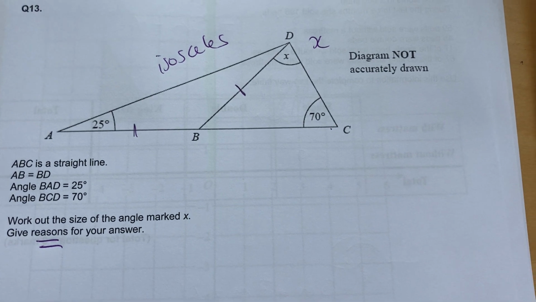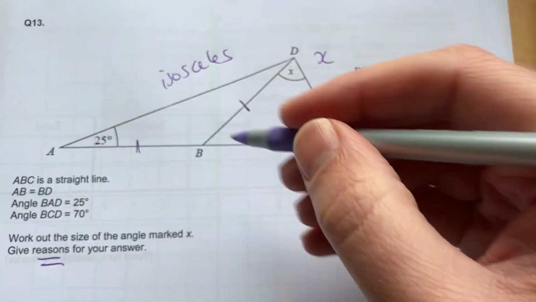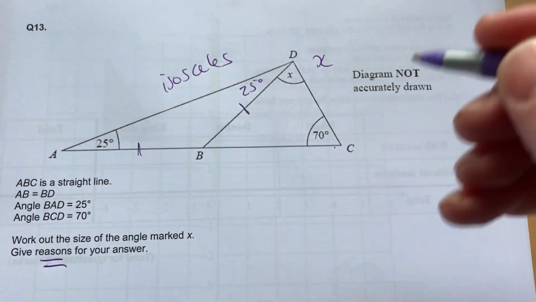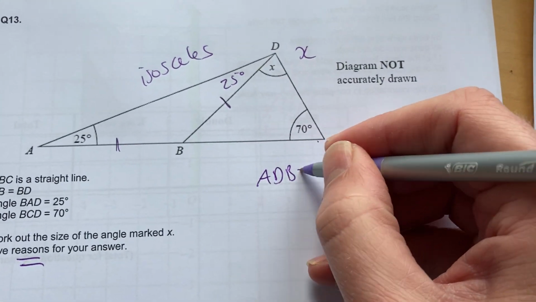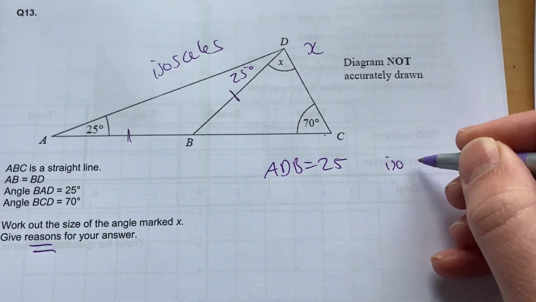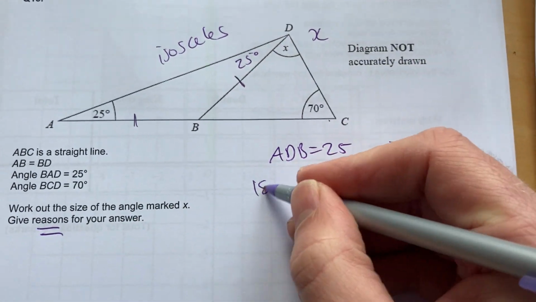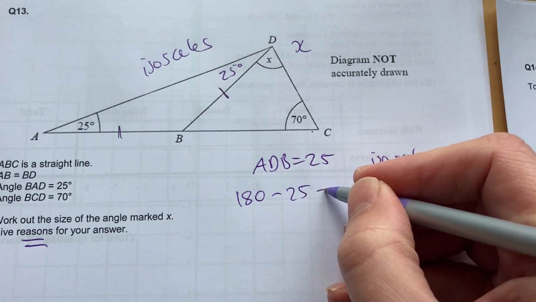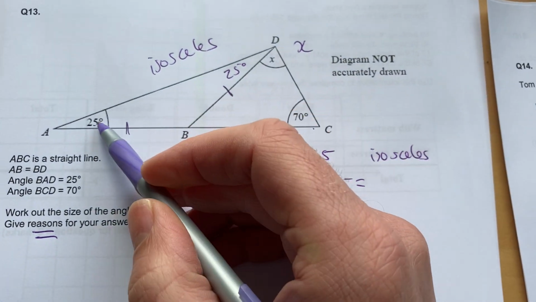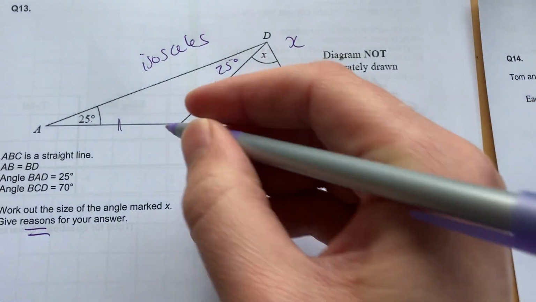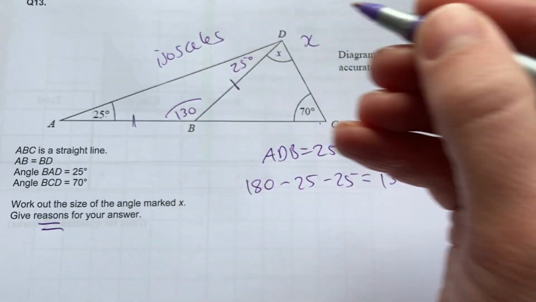So the first thing I would do is use the fact that this is now an isosceles triangle, and that's 25. So ADB is 25 because base angles of an isosceles triangle are equal. That then means 180 minus 25 minus 25 is 130. So that makes that angle there 130.